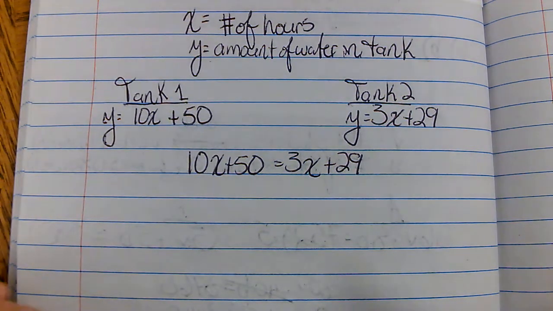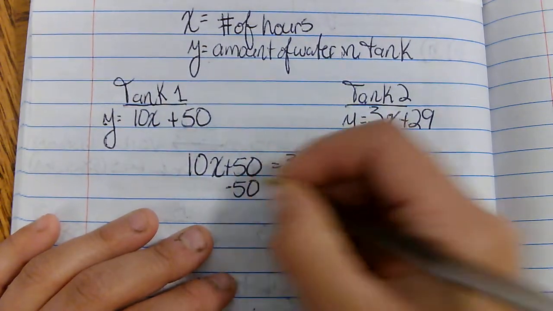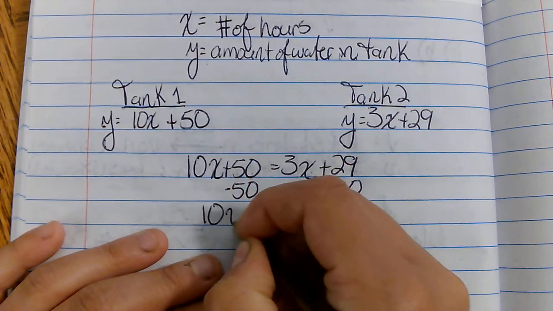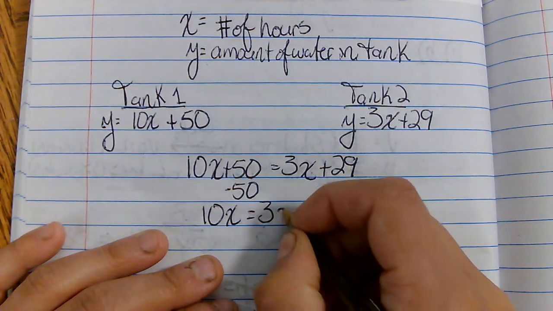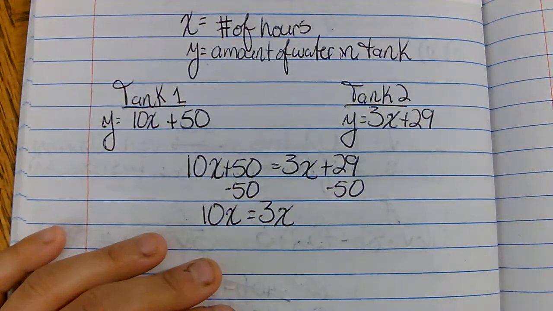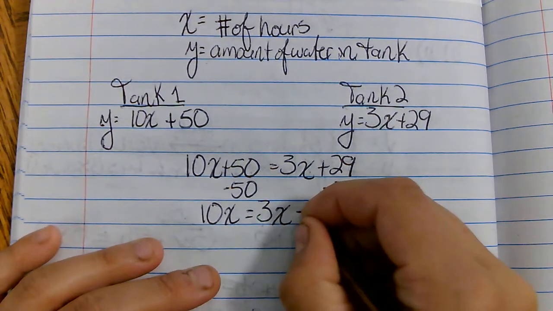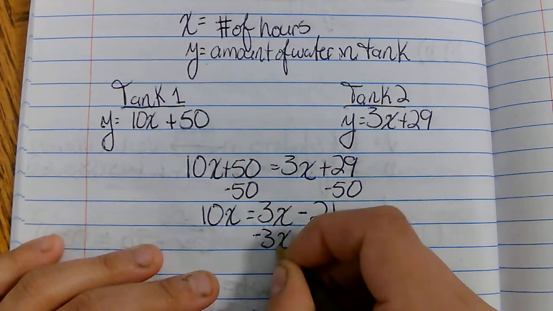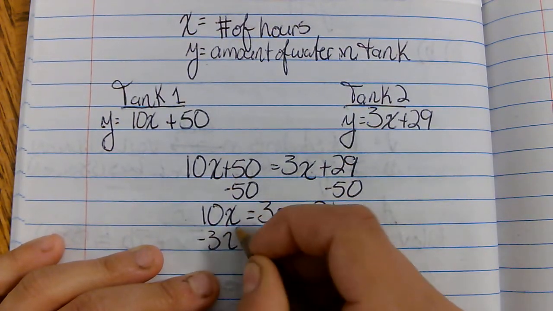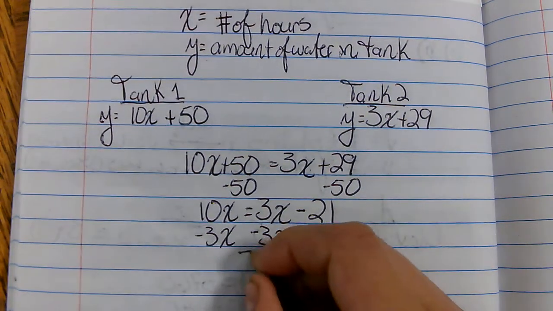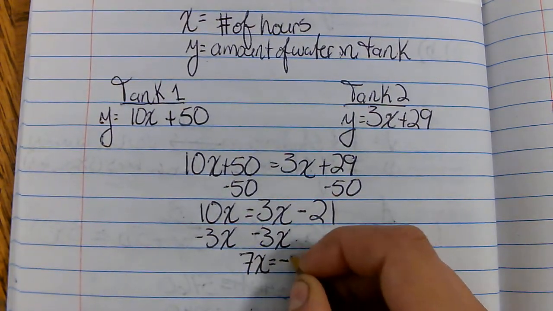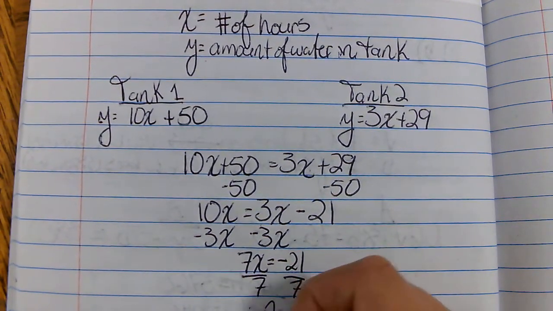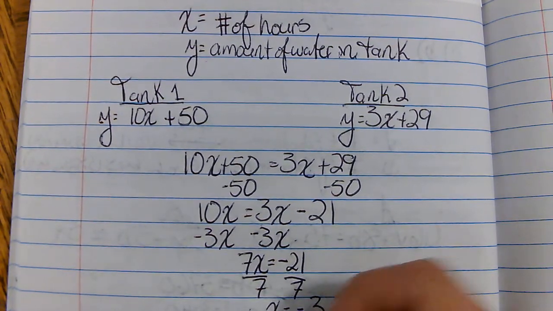Well, let's go ahead and figure it out. I'm going to subtract 50 from both sides. I get 10x equals 3x, this would be minus 21. I subtract 3x from both sides, and I get 7x equals negative 21. Divide by 7 on both sides, and x is negative 3. Good.